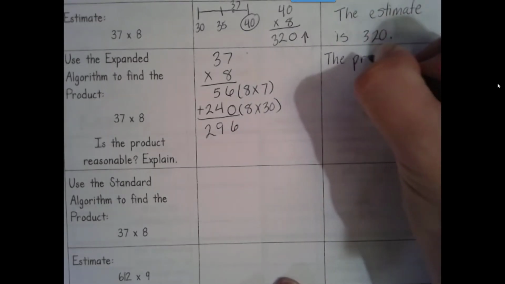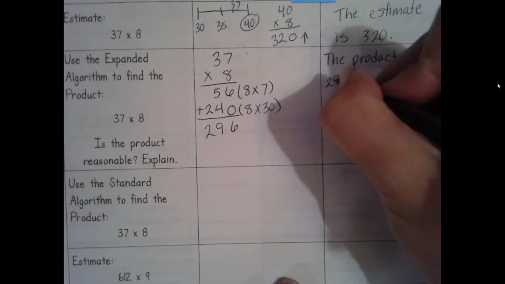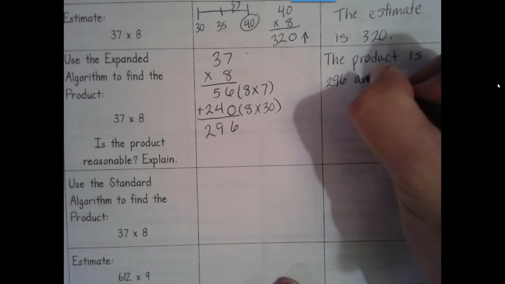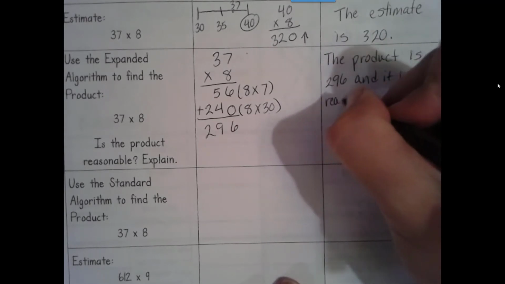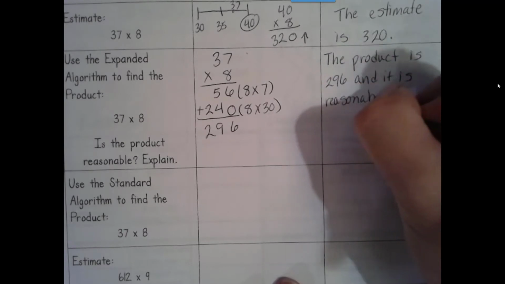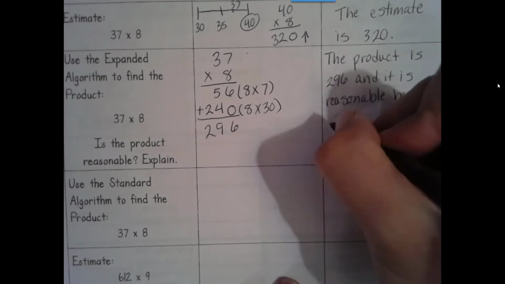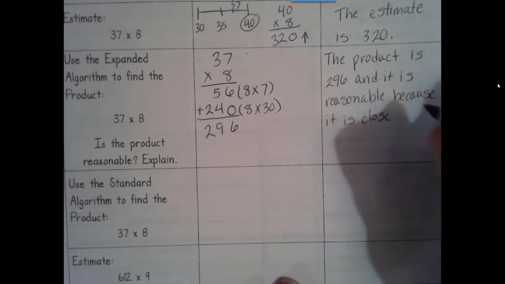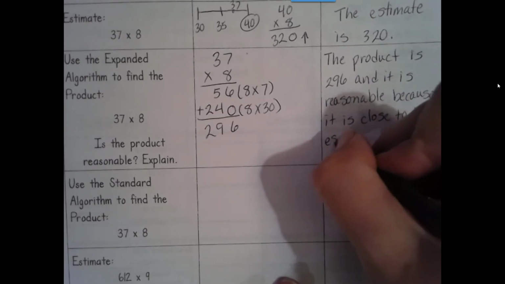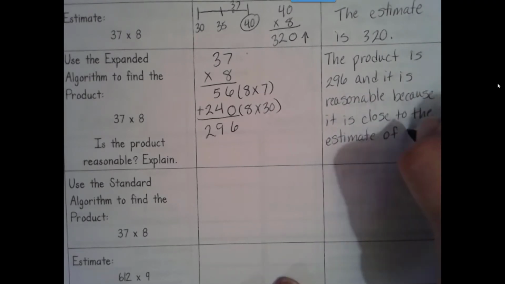The product is 296, and it is reasonable because it is close to the estimate of 320.